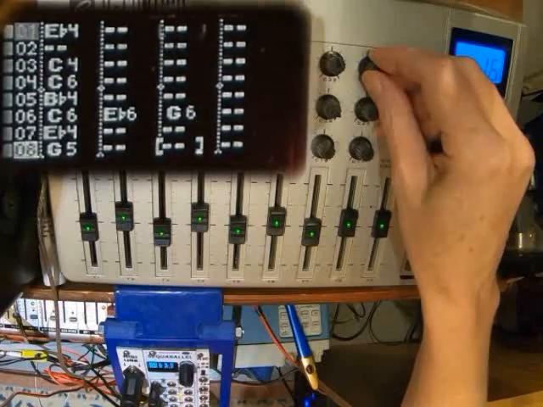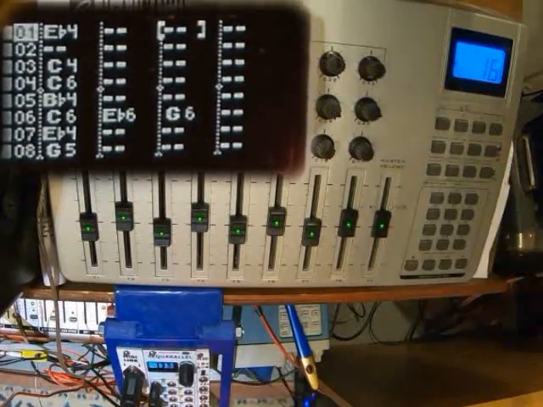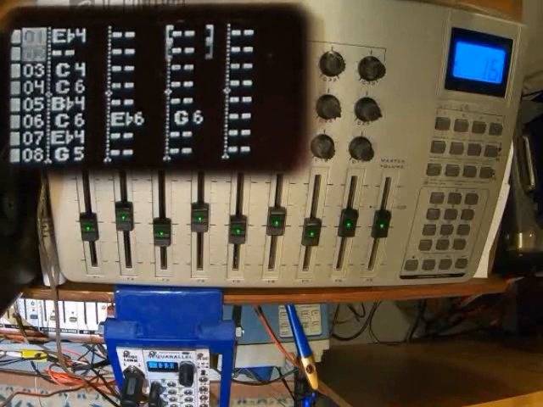One cool thing to do is change the scale and only adjust some of the steps, then more, morphing until the new scale is complete.